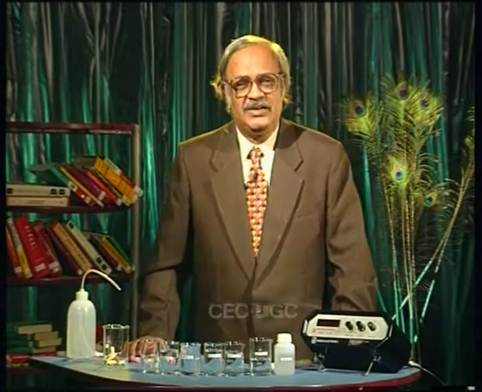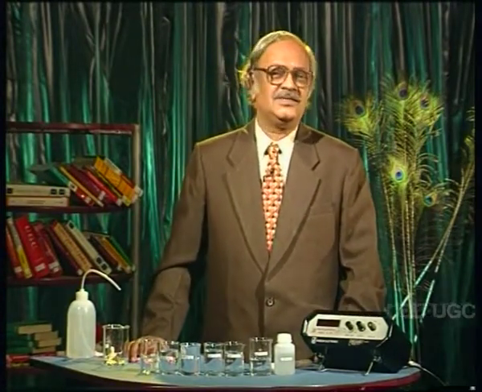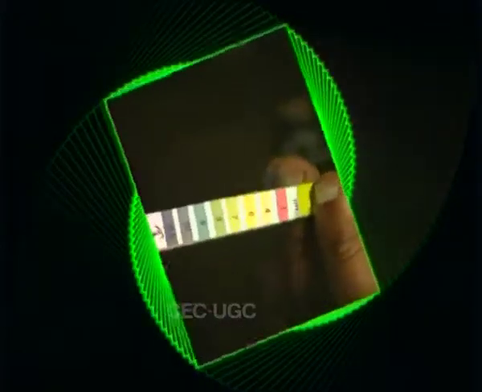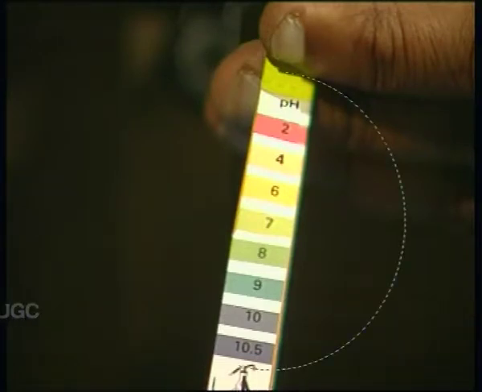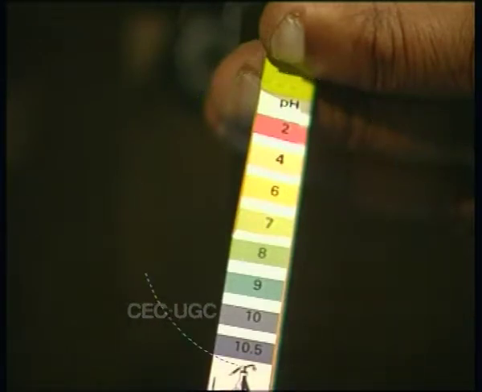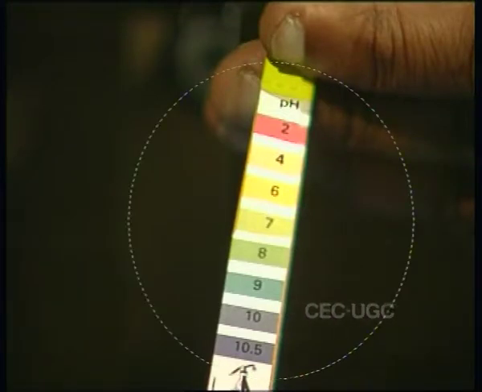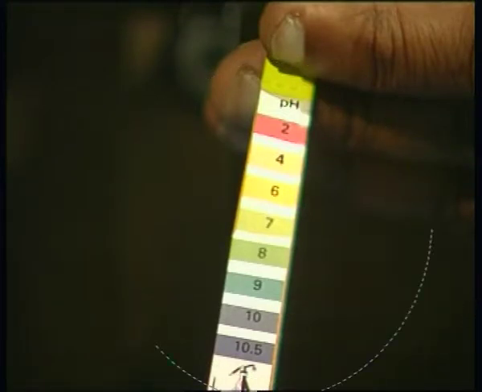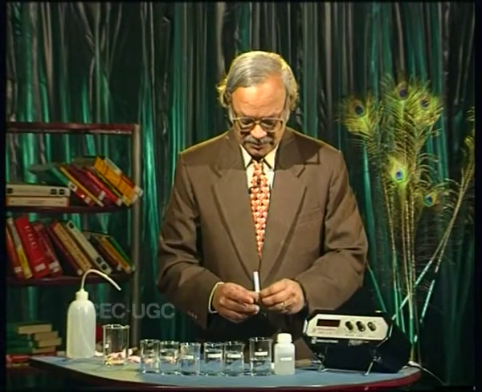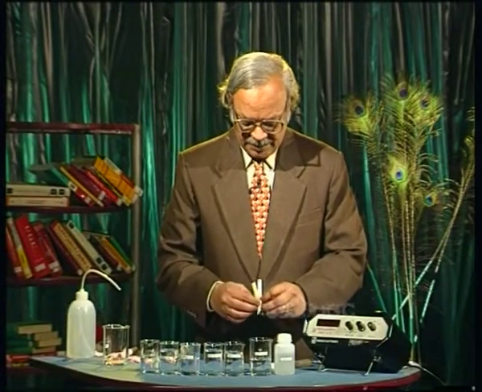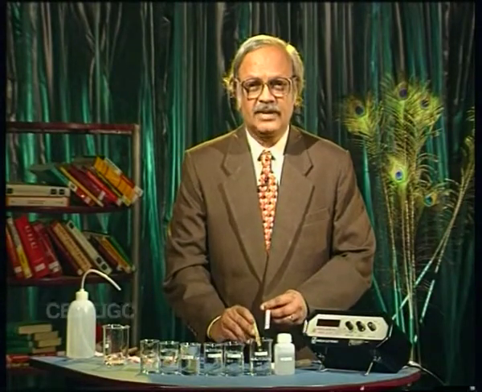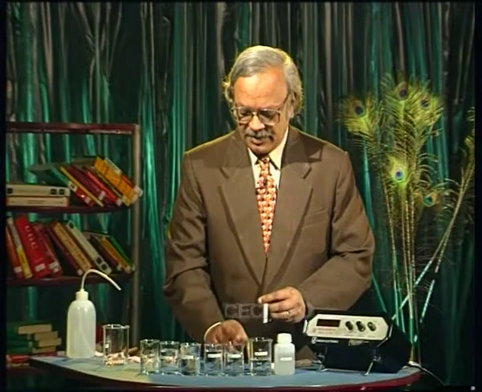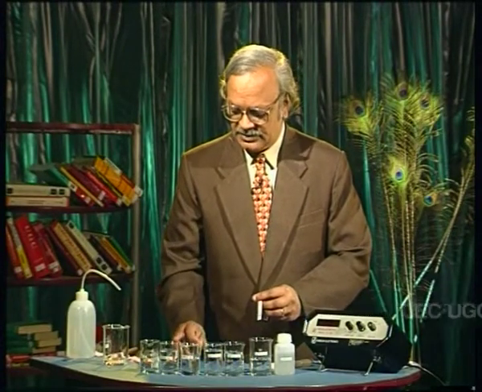So the experimental setup was very simple. We did it in two ways. Number one is with a pH paper. I've got a pH paper, which in fact is a combination of different indicators, and above that are given the various colors, and all you have to do is dip the pH paper in a given solution. I have with me a number of combinations of these solutions.